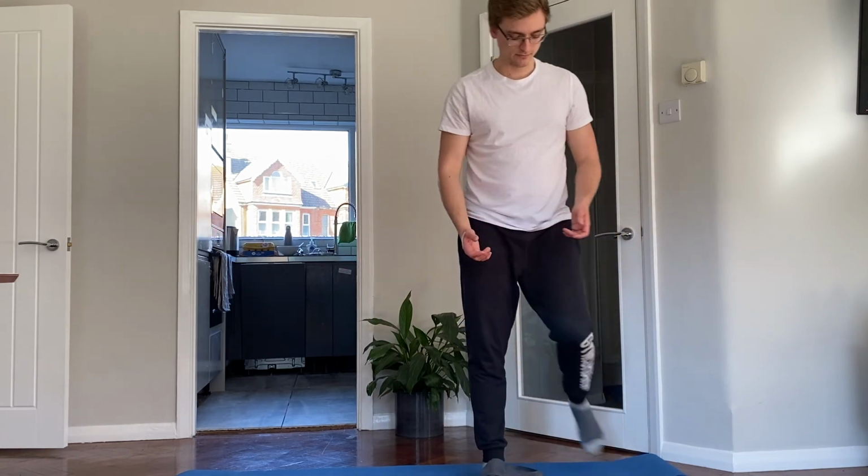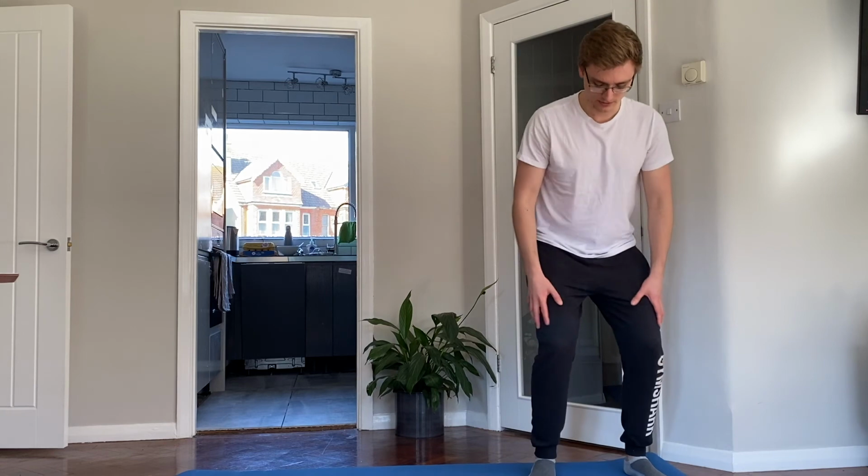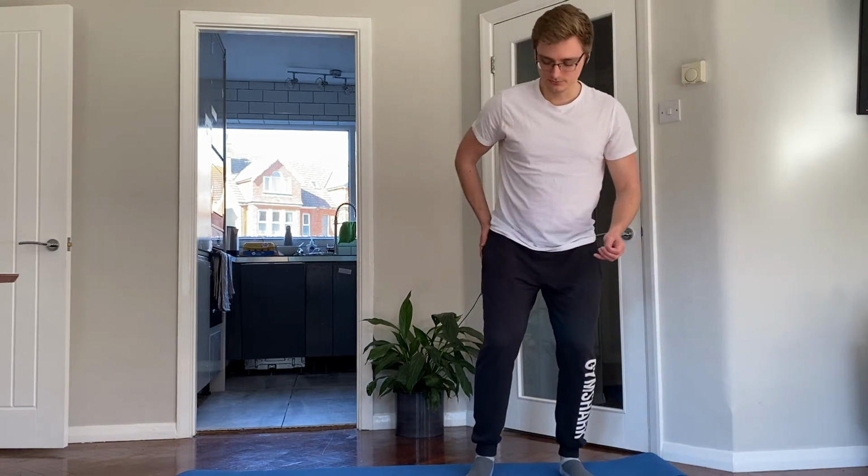And if this is too difficult with a band, just do it without the band. Even without the band, when you're stepping out to the side, every time you step, you're engaging that muscle, so you're still working it. This is just for a bit of progression.